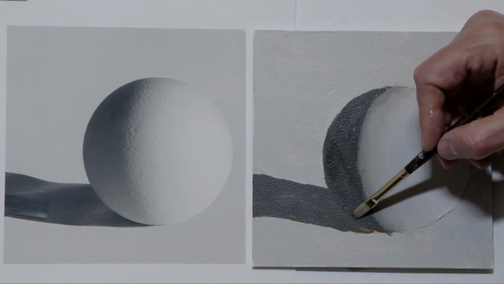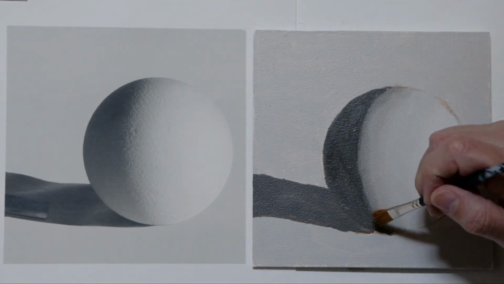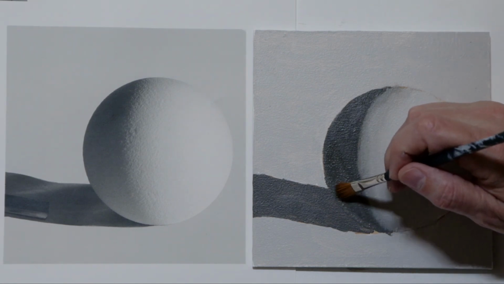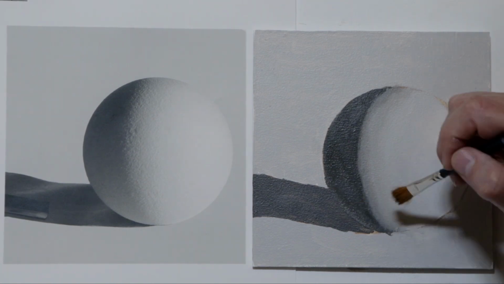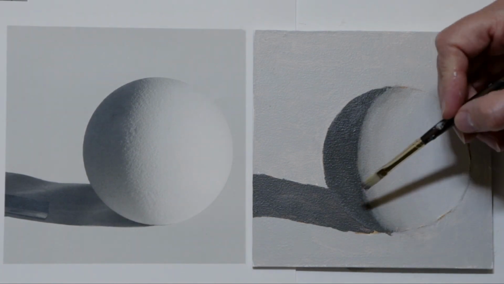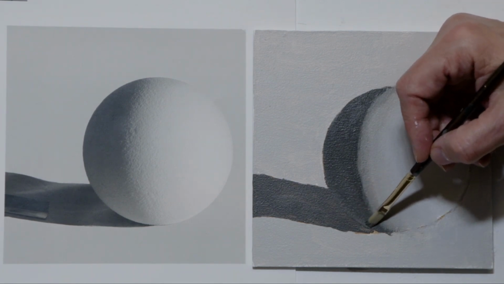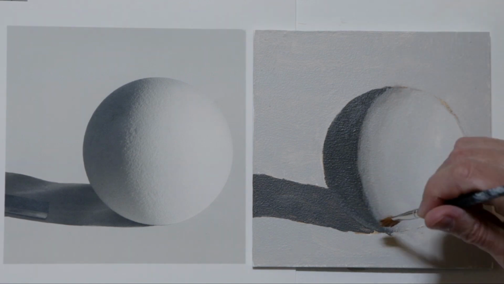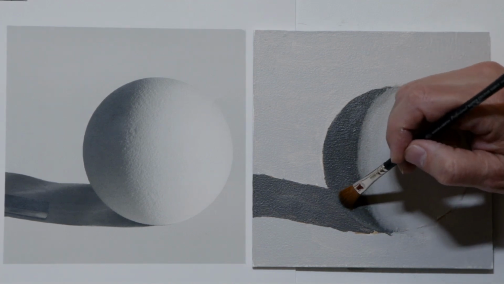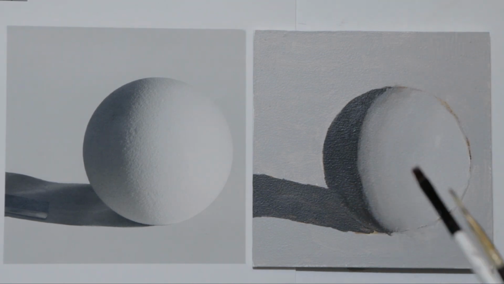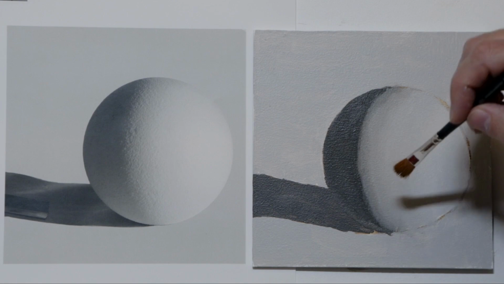Now we come with the value 4. And I probably could have done it a little bit lighter, but I was just wanting to be gentle and careful with it and slow. There's more reflection coming into that, so we'll lighten that up. And I'm not sure how light I got it. I'm just putting some of that light in there and pulling it out and softening that edge with the brush. And put a little bit more of that light in and push it around and soften that so that it blends in as nice as I can get it.